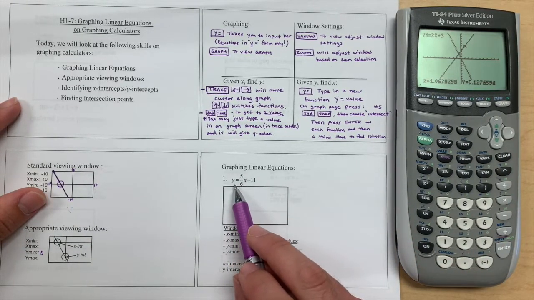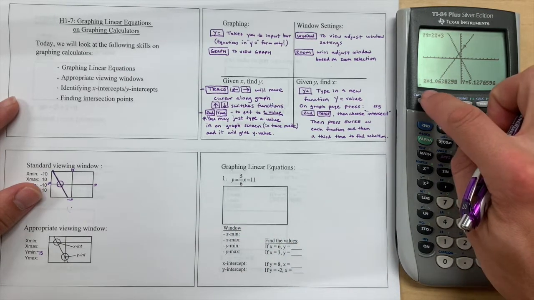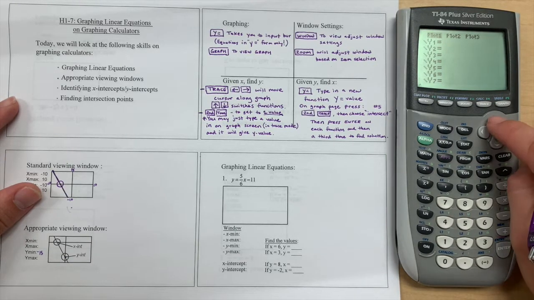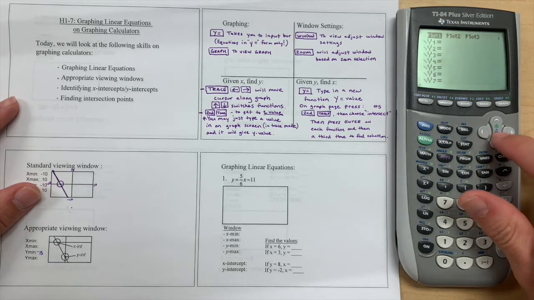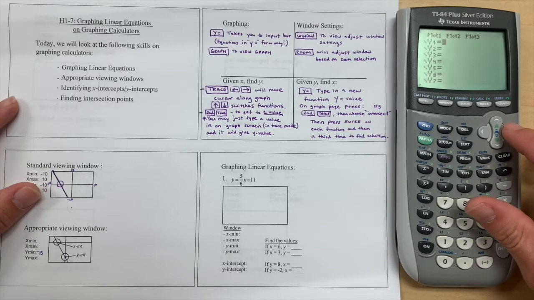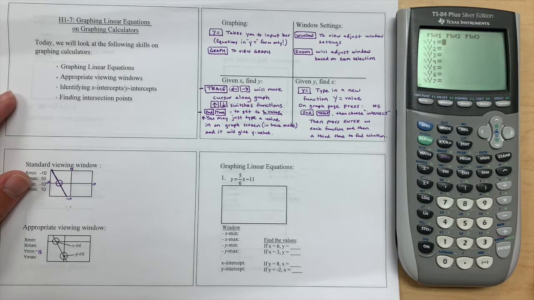The first one we're going to graph is y equals 5/6 x minus 11. All right, so I'm going to go to my y equals. I'm going to press clear on anything that's in there. If you have any of these plots turned on, you'll want to turn them off. Those are for graphing box and whisker plots, scatter plots, that kind of stuff. We do not want those on right now. So just highlight them and press enter. I'm going to type in 5/6 x minus 11.